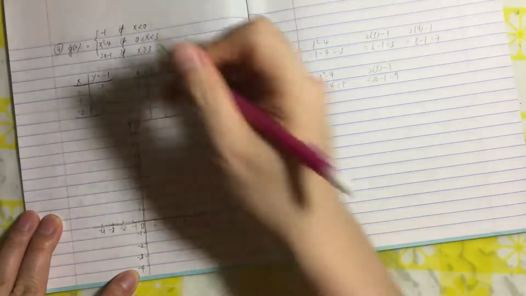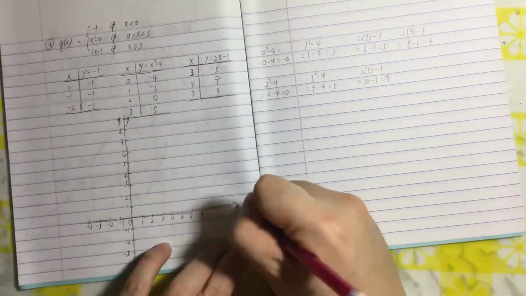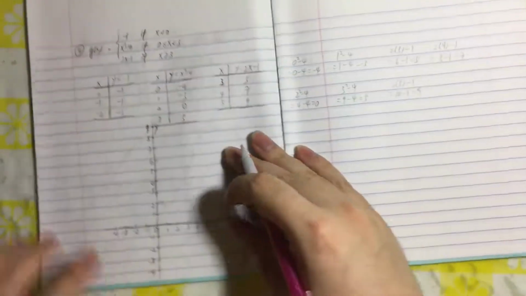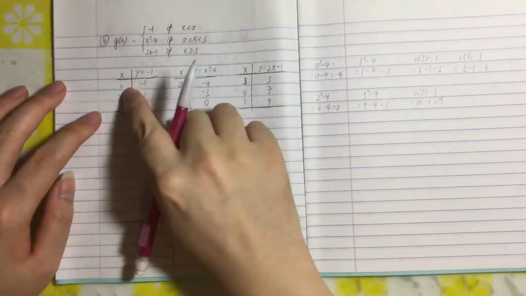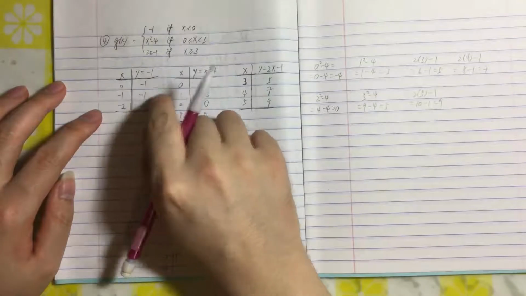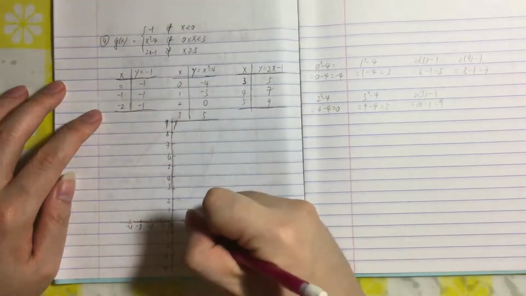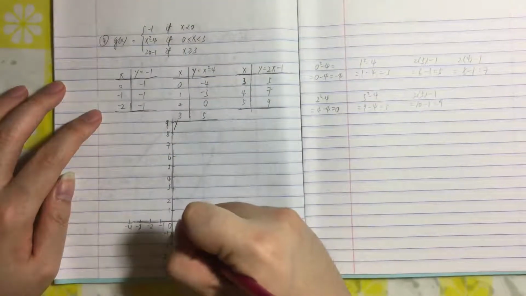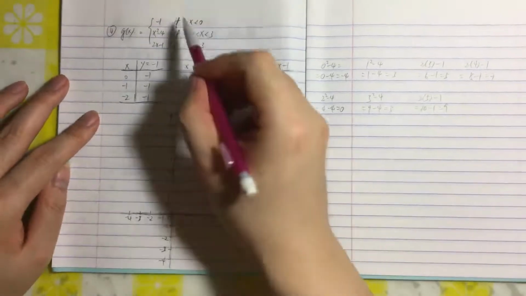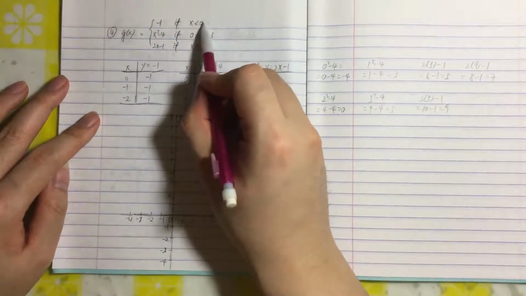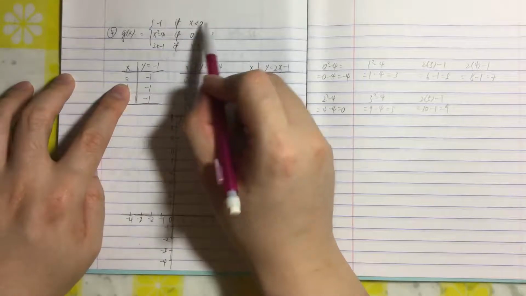That's the y-axis, and that's the x-axis. Then plot the points. In the first table, the first point is 0, comma, negative 1. 0, comma, negative 1 is here. And in the first piece of the function, x equal to 0 is not included.